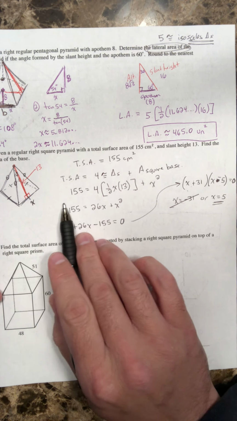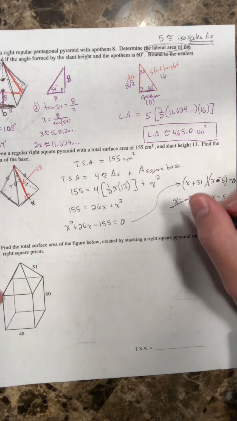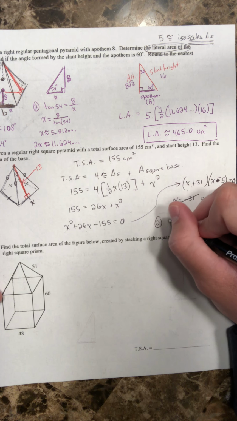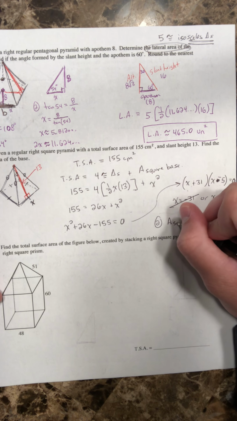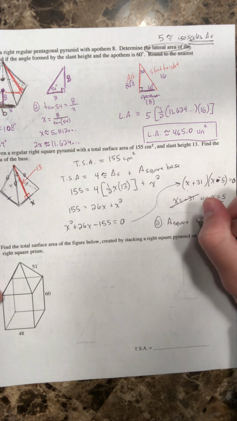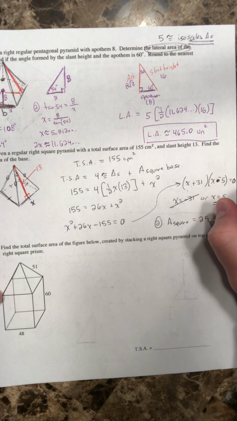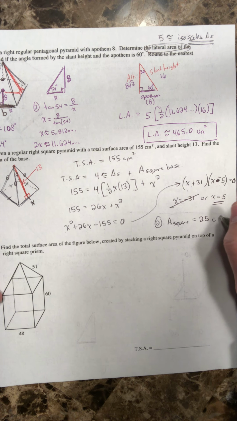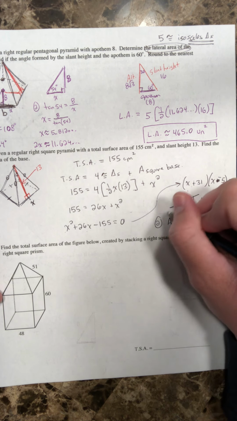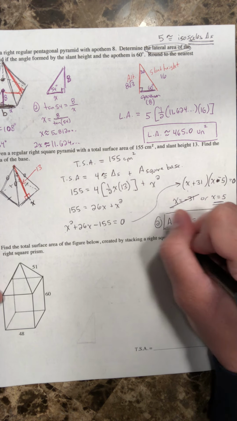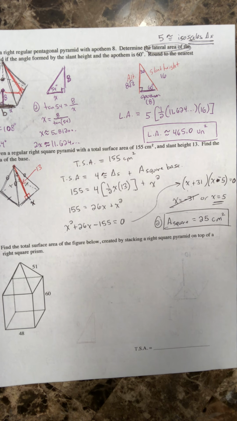So that means the area of the base has to be 5 by 5, which is 25. So the last part of our answer is the area of the square base must be equal to 5 squared, which is 25 centimeters squared. And that wraps up exercise number 4.